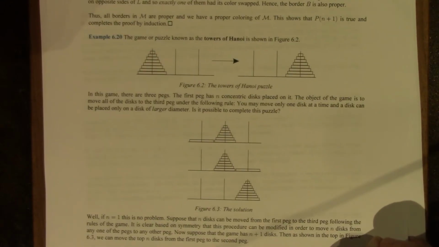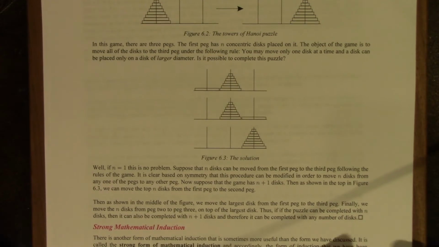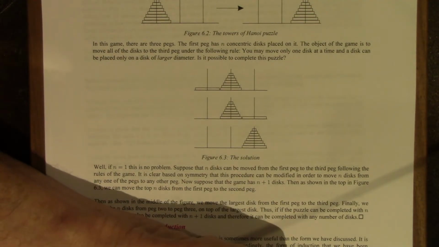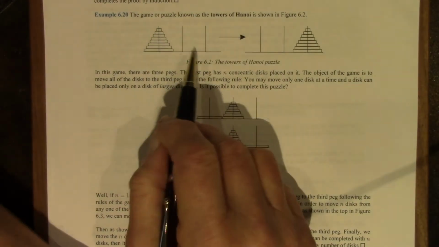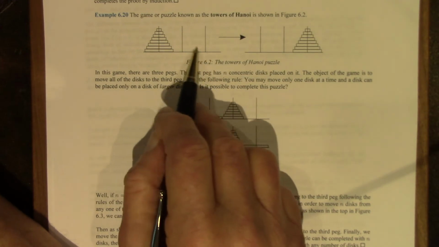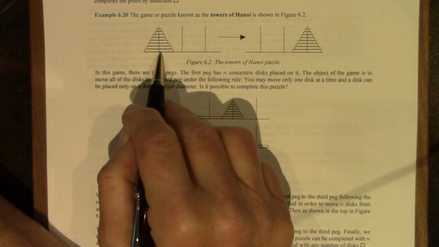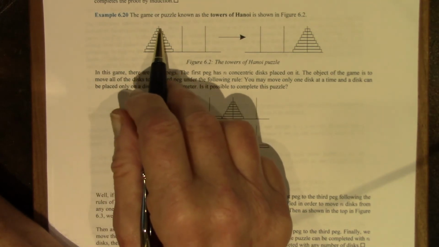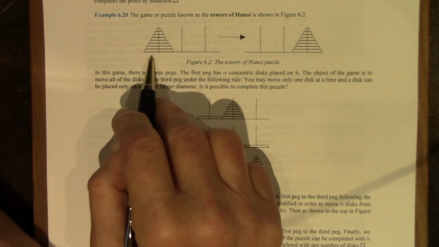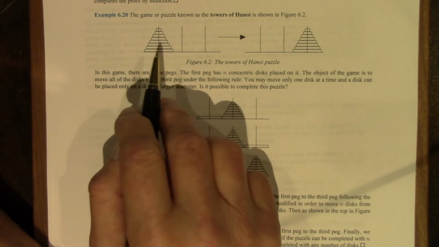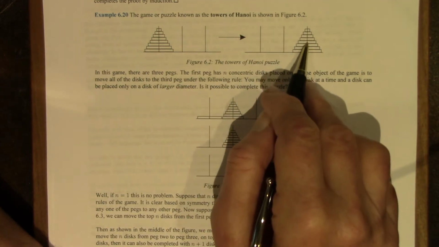Here's one more example of induction. There's a famous game or puzzle called the Towers of Hanoi puzzle. And it goes like this. You start with a platform with 3 vertical pegs, and on the first peg sit a bunch of concentric discs. The discs have a hole in them so they'll fit over the peg. The object of the game is to get all these discs from the first peg to the third peg.